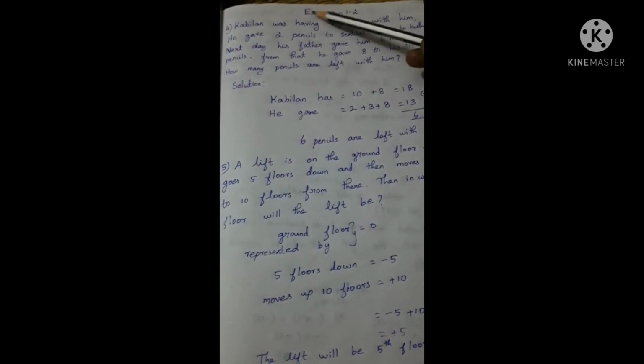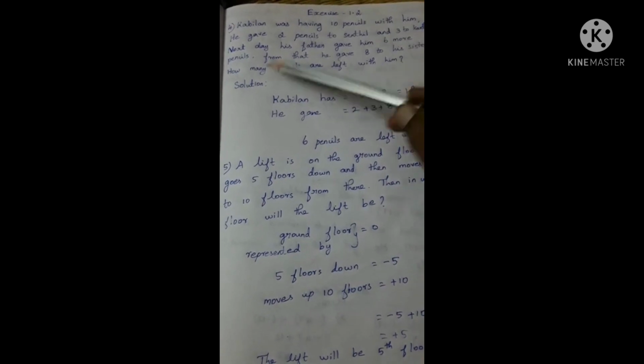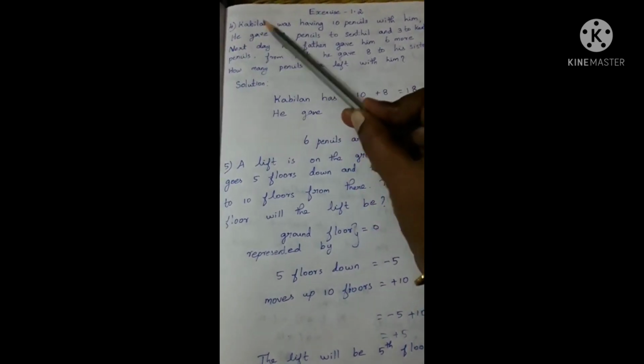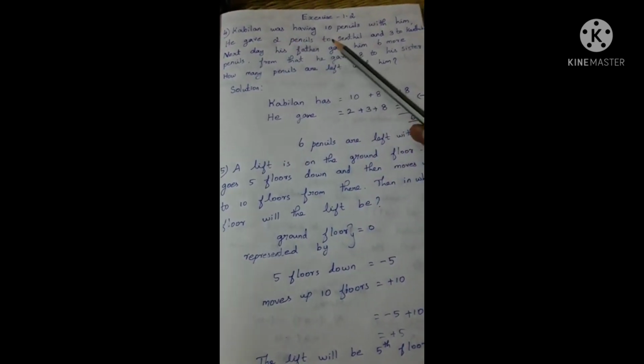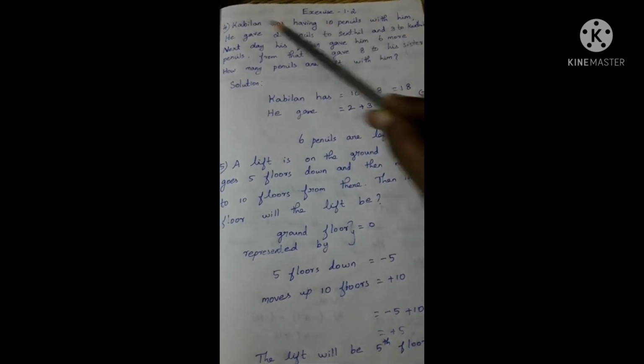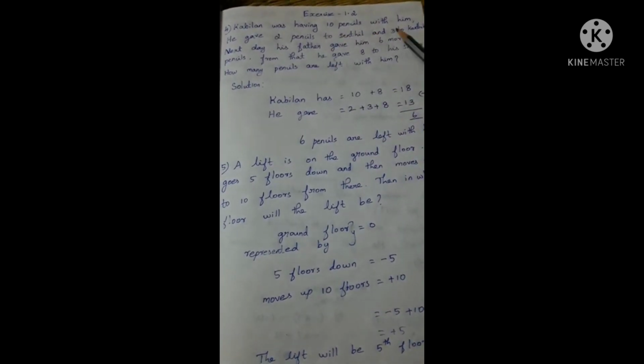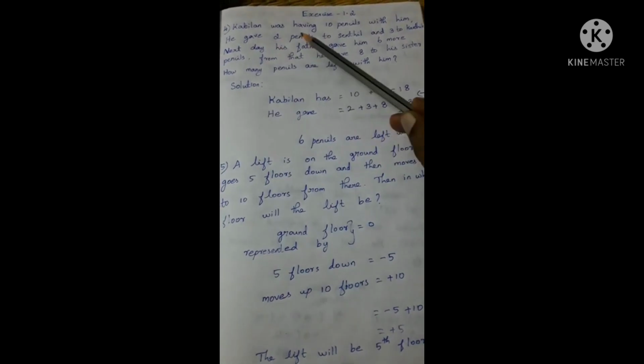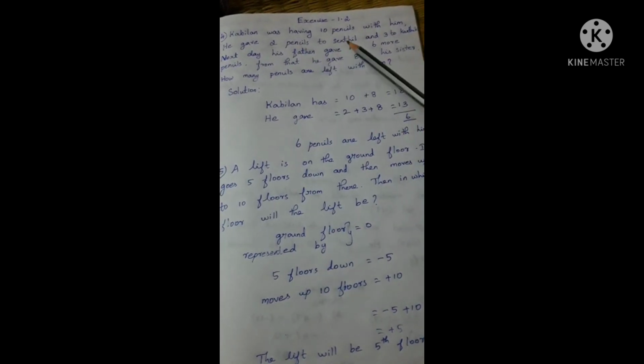Now we are going to see exercise 1.2. Fourth question. Kabilan was having 10 pencils with him. He gave 2 pencils to Sendil and 3 to Karthik.